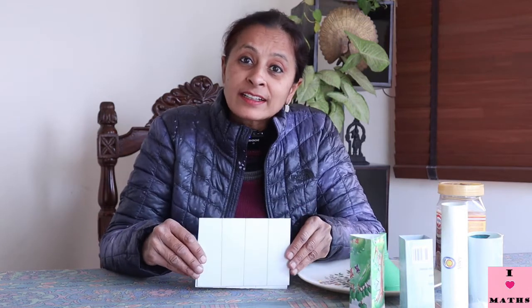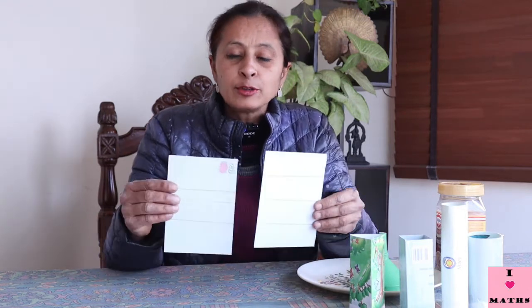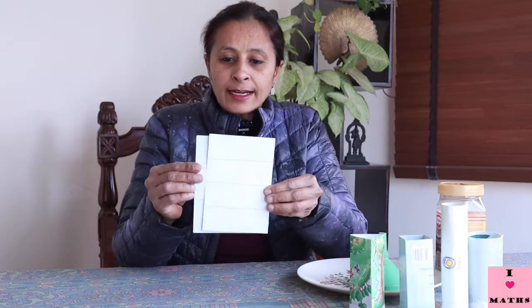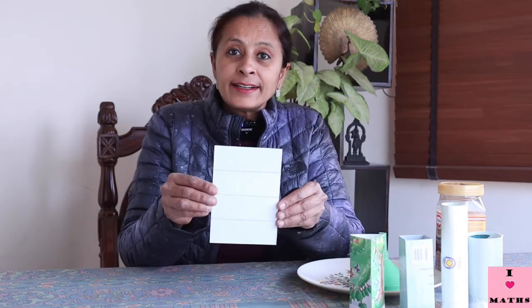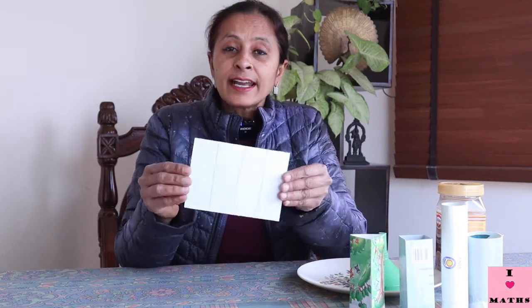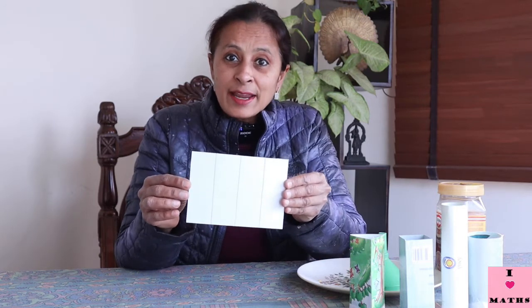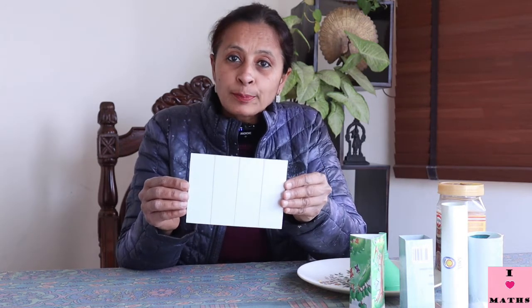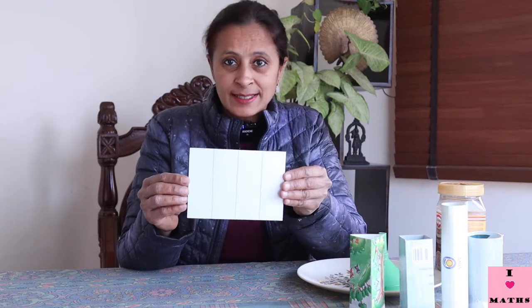Good morning, children. In this chapter, "How Big, How Heavy," we are here with another activity. And this is a very interesting activity. In this activity, we have to take identical cards. For example, you see these two cards are identical. It means their area is the same. They both occupy the same space.